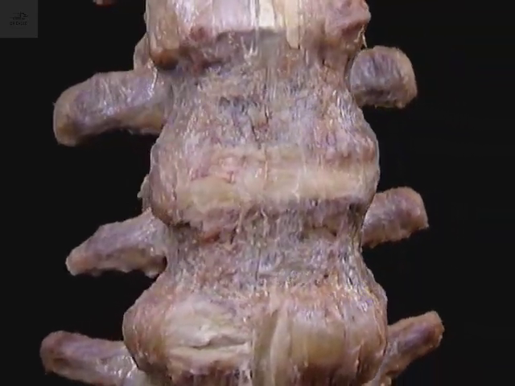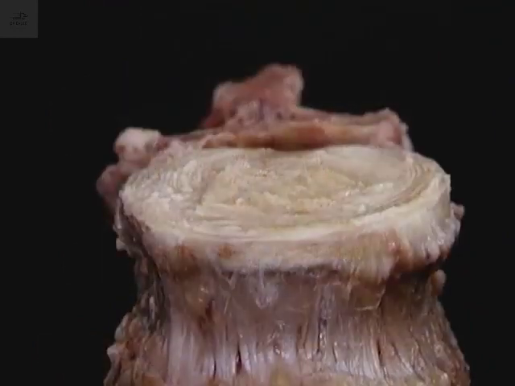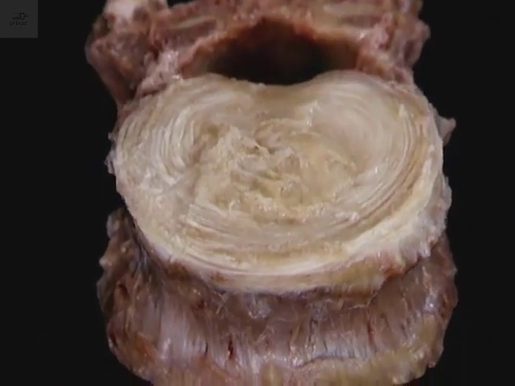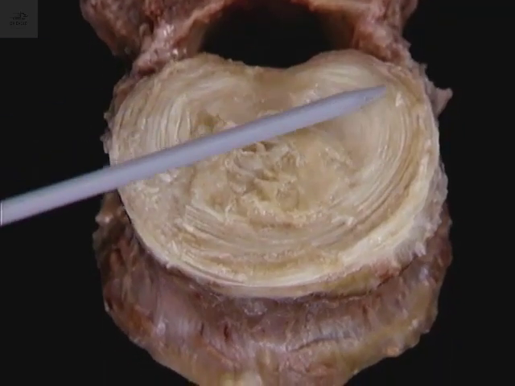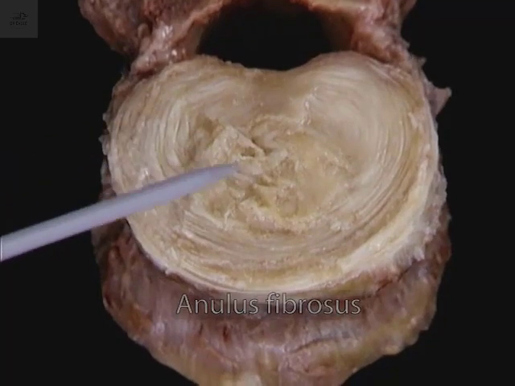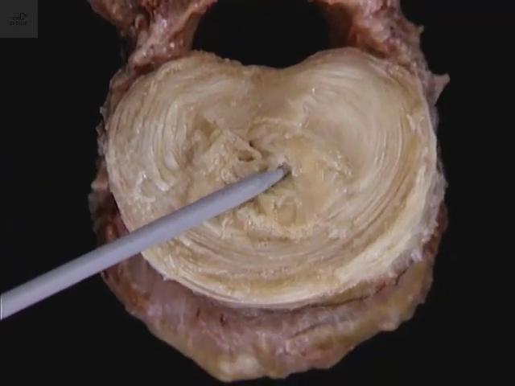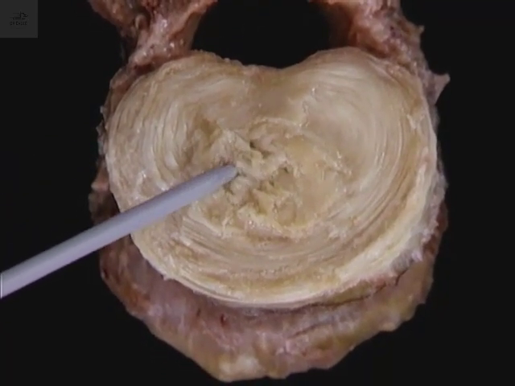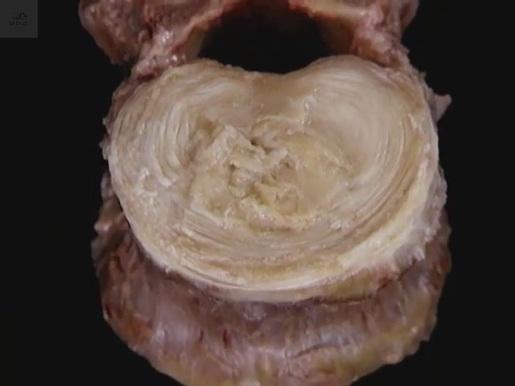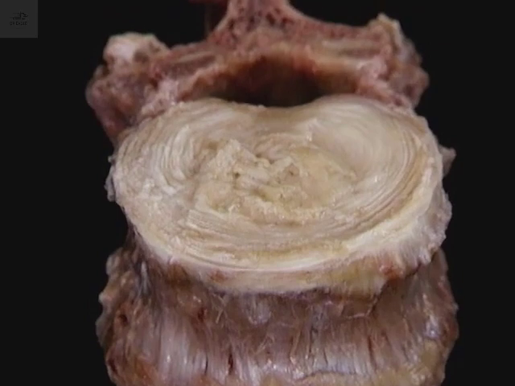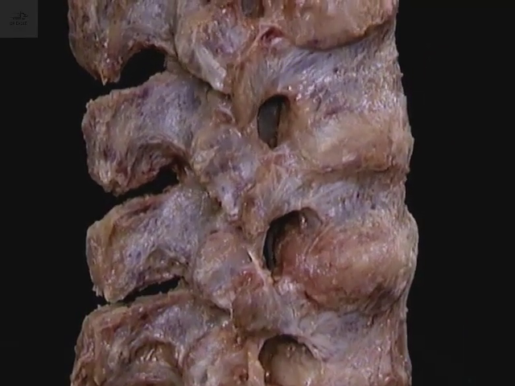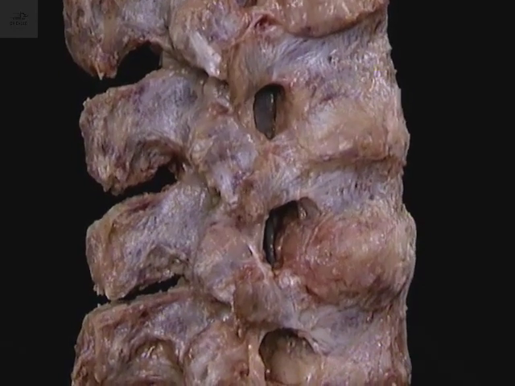If we cut through a disc and look at it from above, we see that it's made of concentric layers of material. The disc consists of an outer ring of tough fibrocartilage called the annulus fibrosus and a soft center of almost liquid material called the nucleus pulposus. The disc is solid enough to transmit the weight of the body, and it's flexible enough to permit movement between the vertebrae.